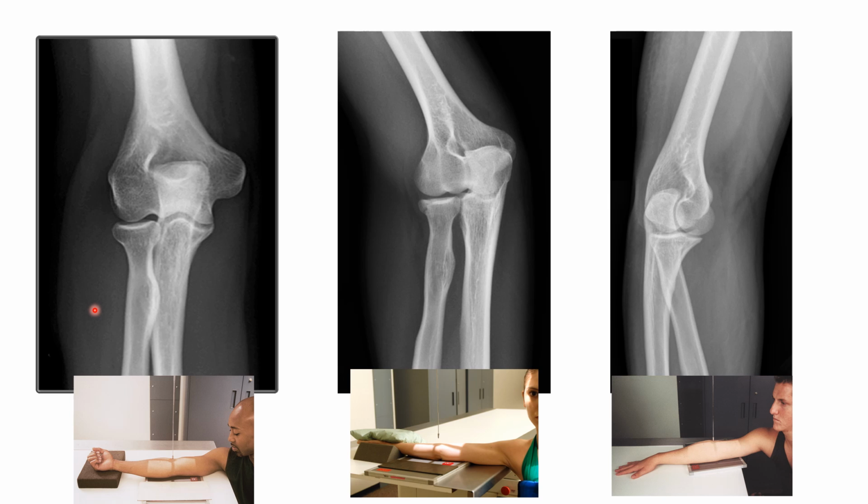This image is done with the patient's entire arm, the upper and lower arm, parallel with the IR, and the interepicondylar line parallel with the IR. The central ray will be perpendicular to the interepicondylar line.